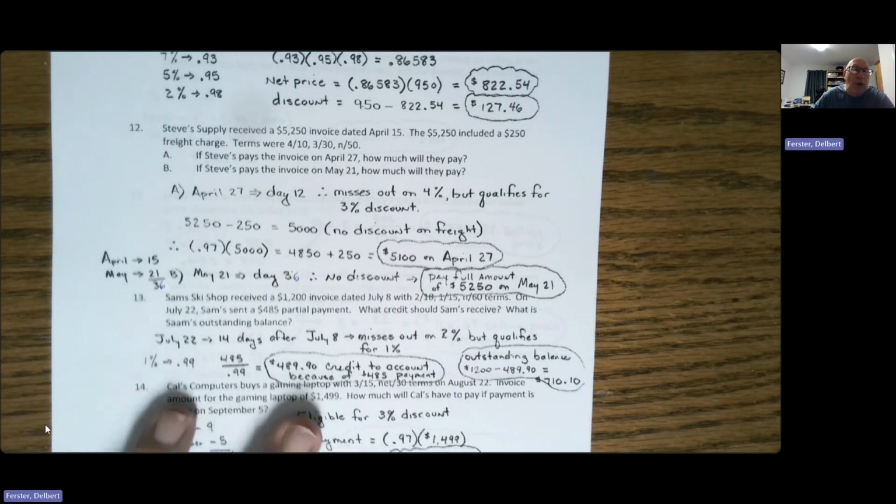Last one on this page, 14. Let's get it on this video. Cal's Computer buys a gaming laptop. Terms are 3/15, net 30. The August 22nd invoice amounts to $1,499. How much will Cal's have to pay?